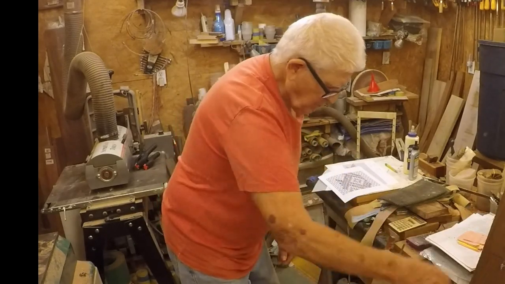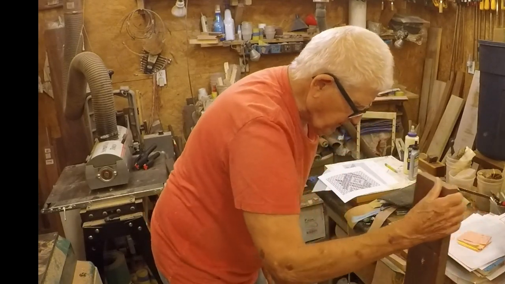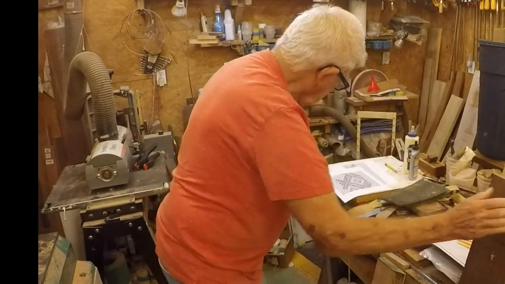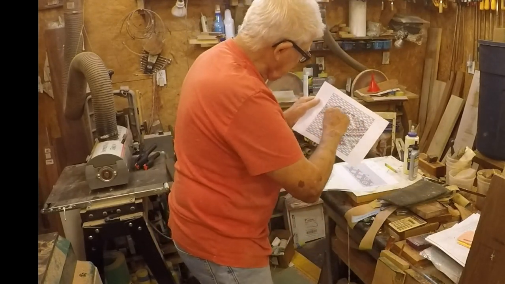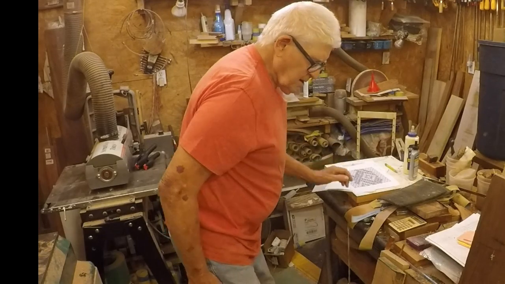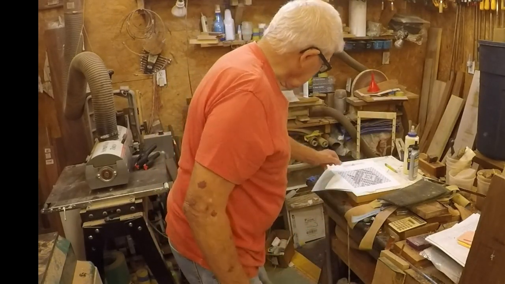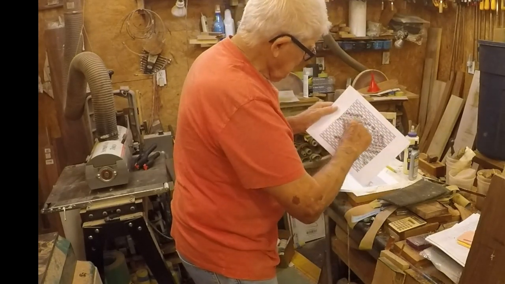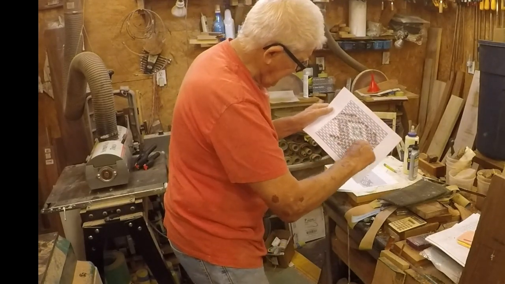I got Peruvian walnut. I'm going to use the Peruvian walnut right here where the dark brown is. I'm going to use black limba. I got some black limba, which ain't really black, it's light colored. Inside the Peruvian walnut, in between the Peruvian walnut stripes, I put black limba.